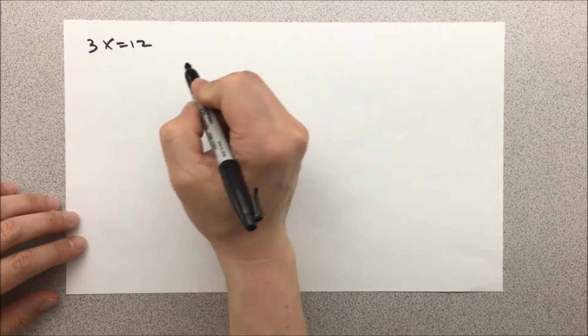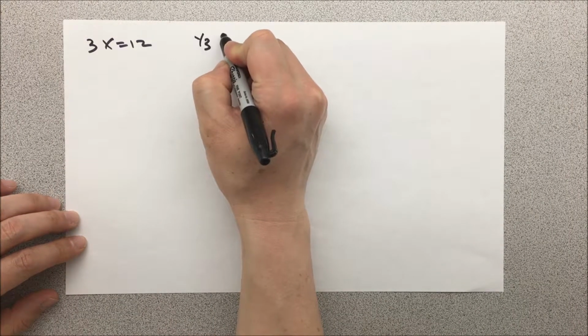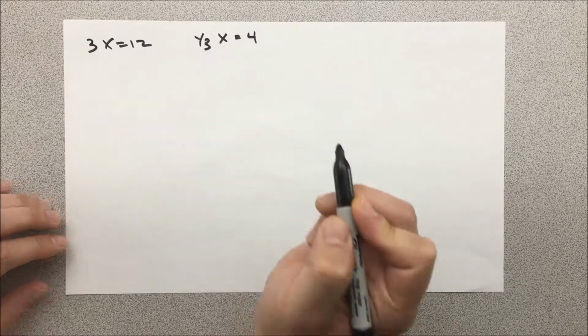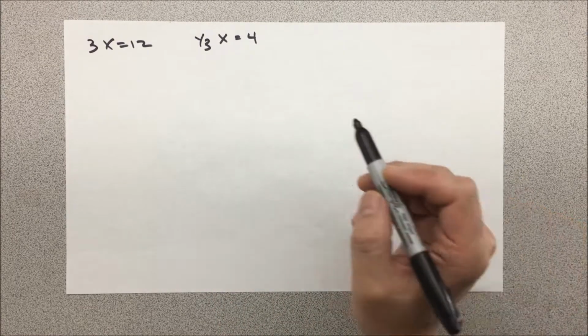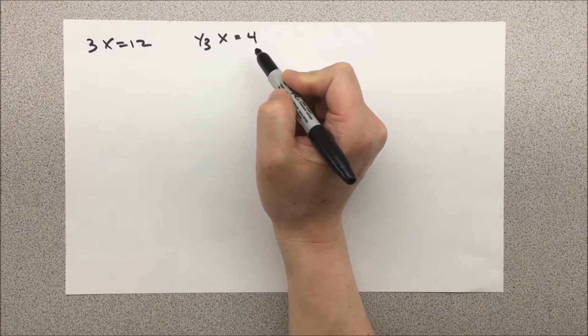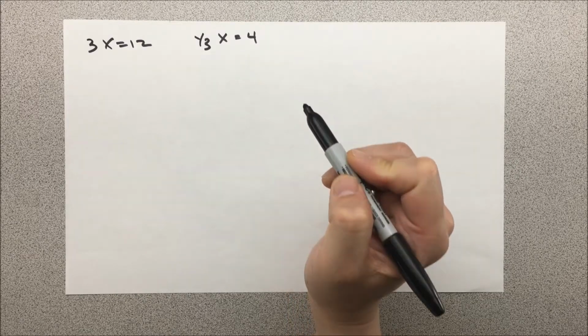What if it is 1/3 x is equal to 4? This is basically the same problem as this problem. 1/3 of a number is equal to 4, and that number in this case is 12. Rather than trying to solve for a variable mentally, I like my students to use pre-algebra skills.